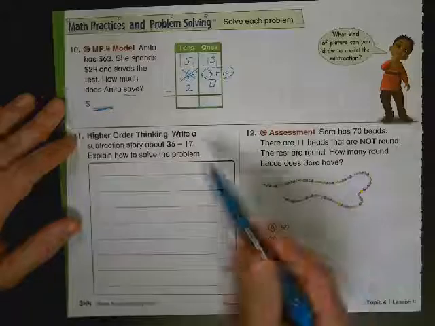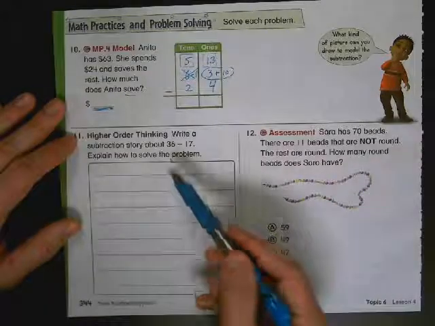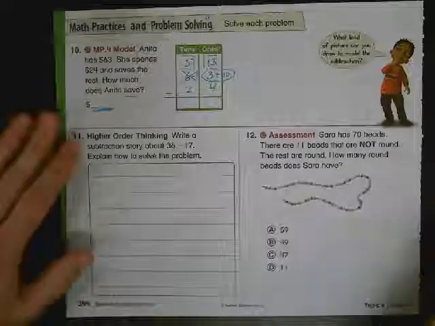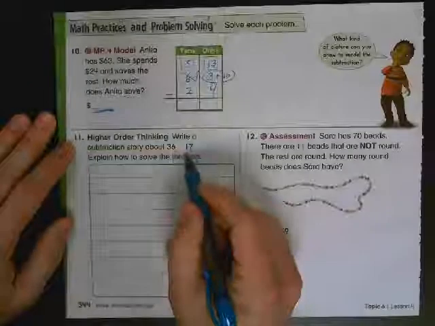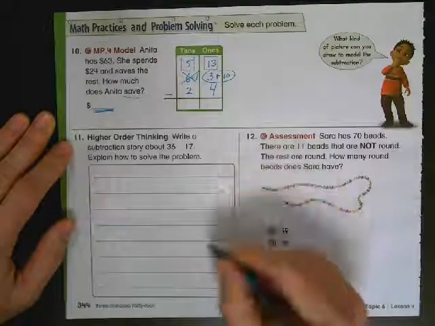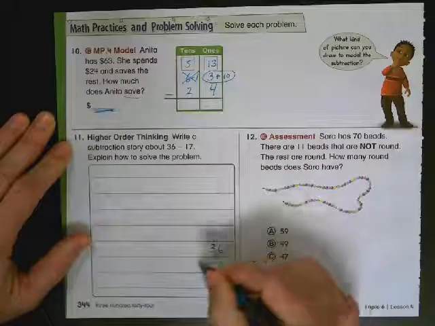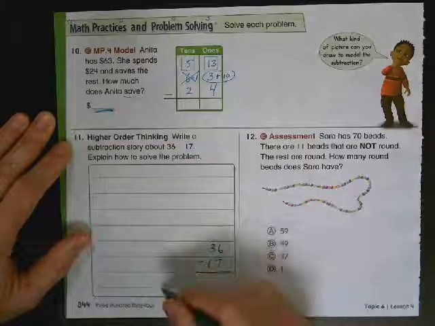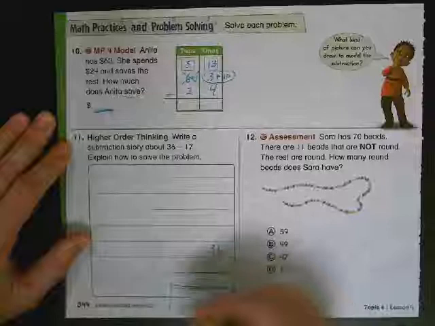This one I'm not going to do for you. It says write a subtraction story. So I would say something along the lines of, Berkeley has 36 pieces of candy or 36 toys. She breaks 17 of them or loses 17. How many are left? And you got to solve it. I mean, down here, you're going to have to solve it. 36 minus 17. It's going to require regrouping. So you might want to draw a picture.